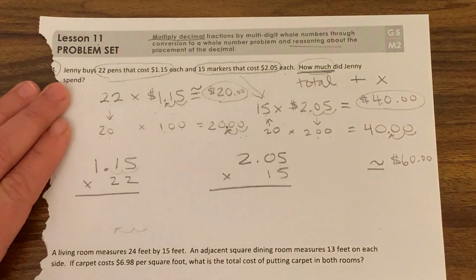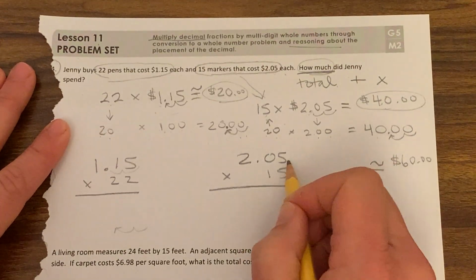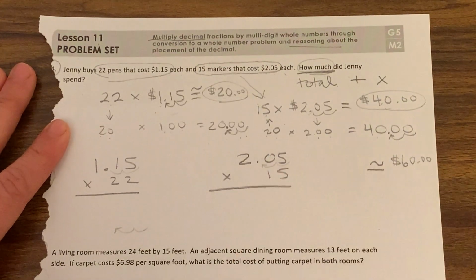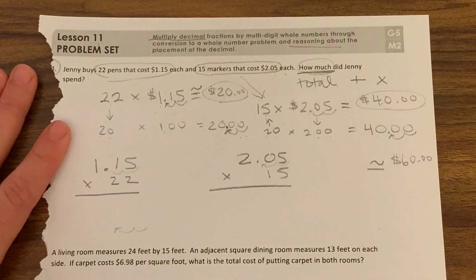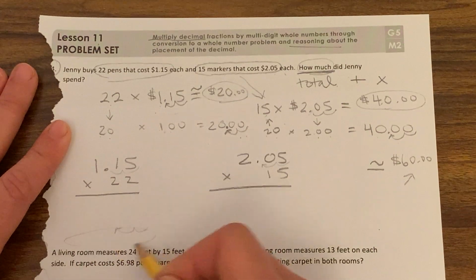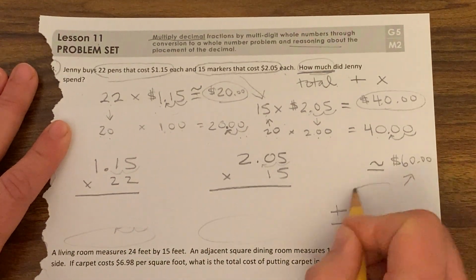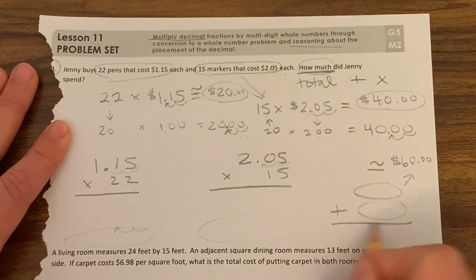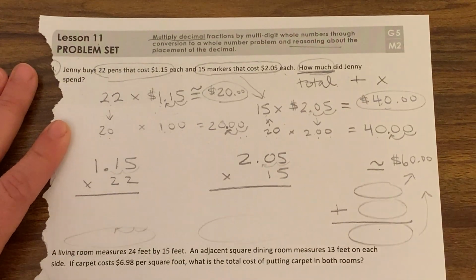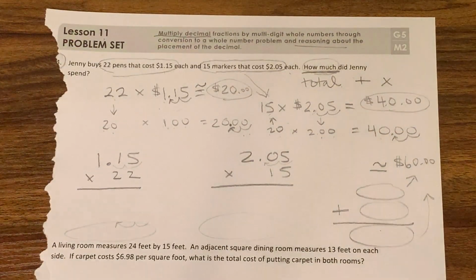Okay, so you have 2 multiplication problems to do, and then when you get your product, I want you to move your decimal. Then we're going to add them together and see if it's close to 60. Put one here and one here, add them together, and see if it's close to 60. Okay, pause this video and solve. Go ahead.